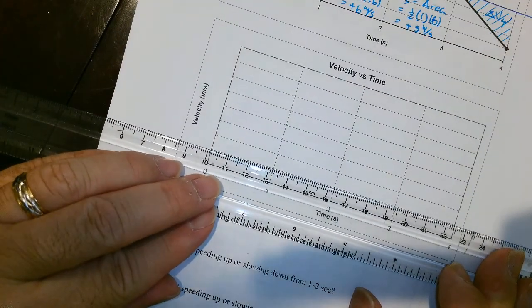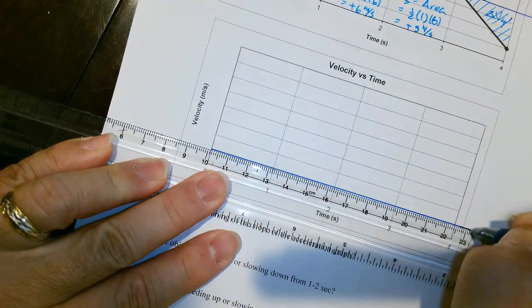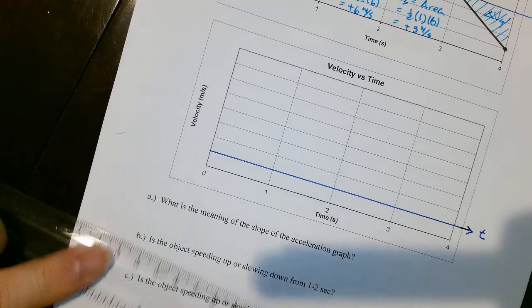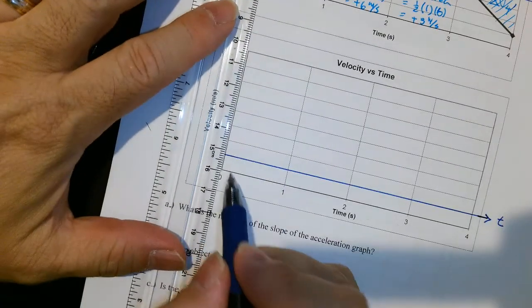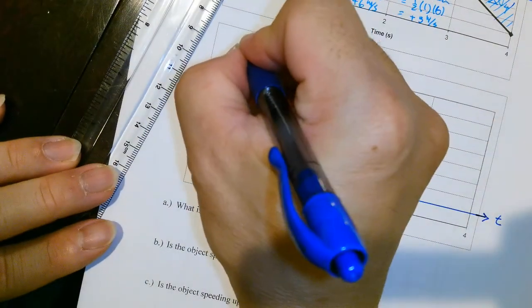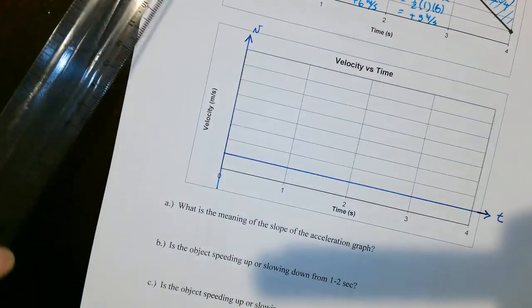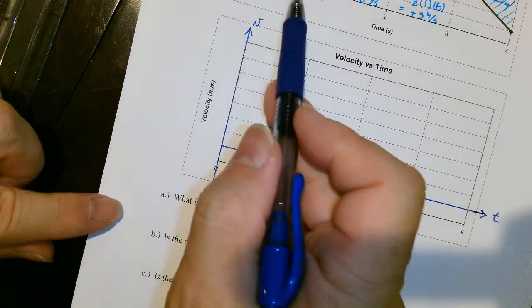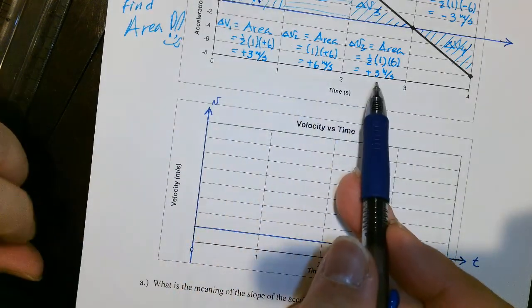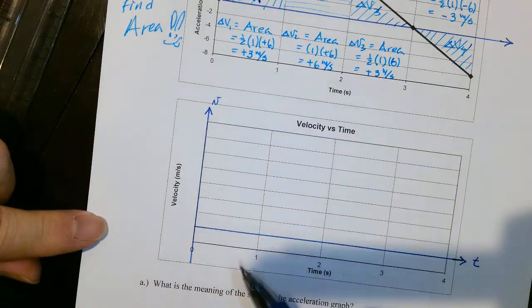All right. So here we need to define our time axis again, and this will be our velocity axis. It looks like we're going to go up to definitely positive 12, so we're not going to have enough if we go by 1.